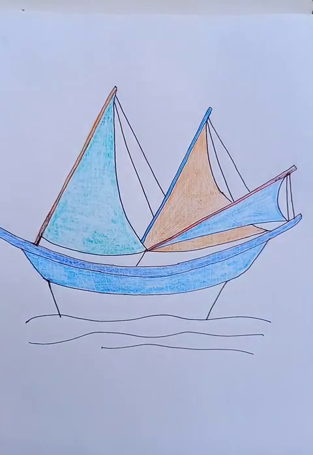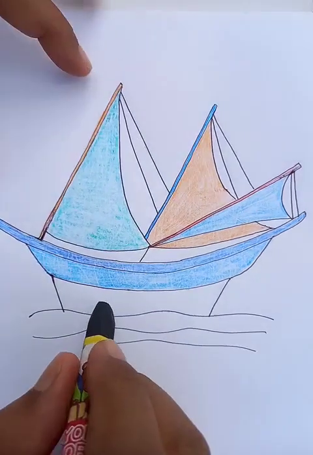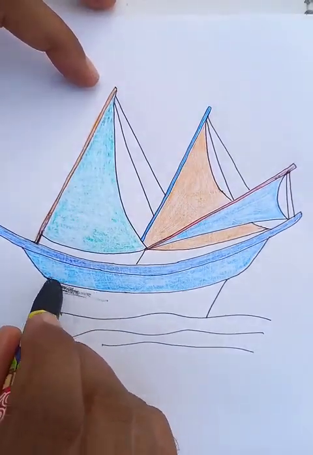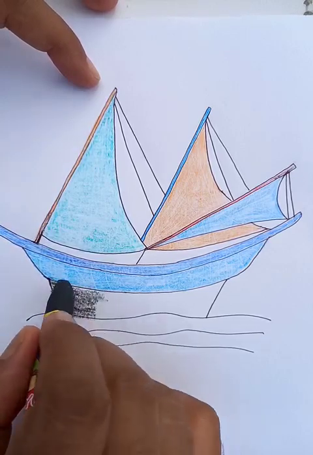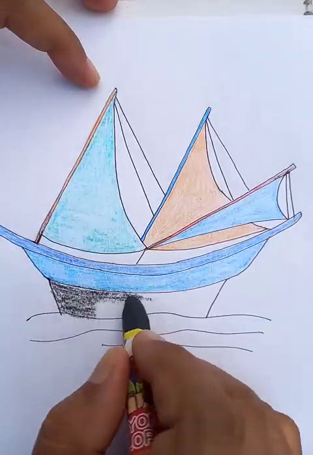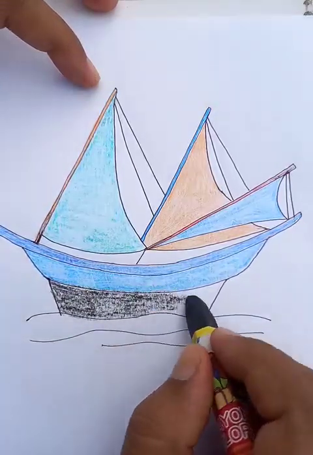The bottom part, we're going to put the black with a crayon color. This is the bottom of the ship, the large sailship.